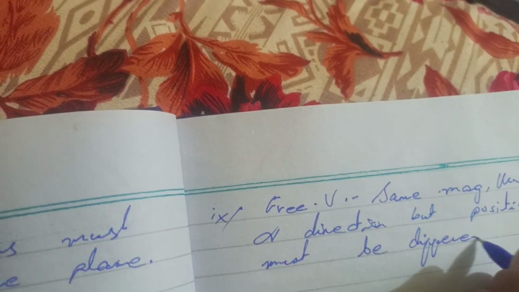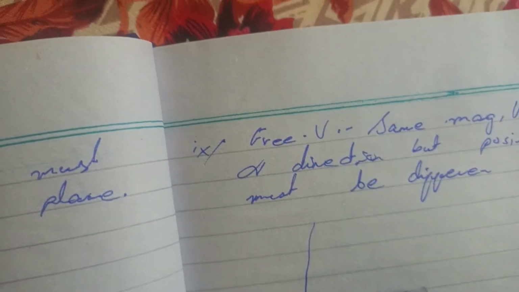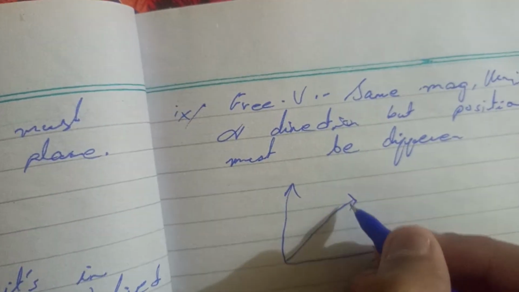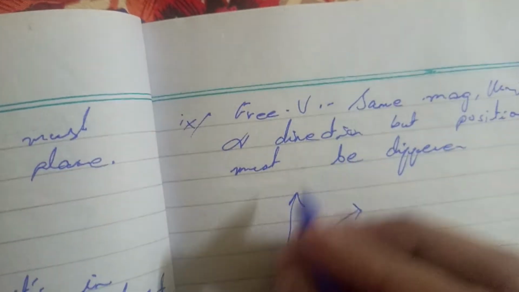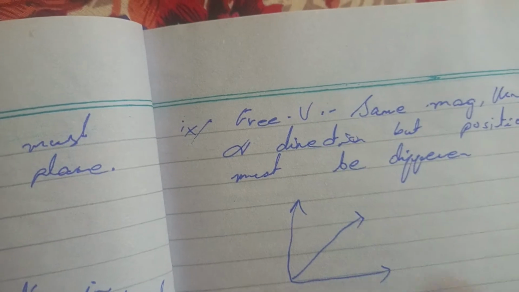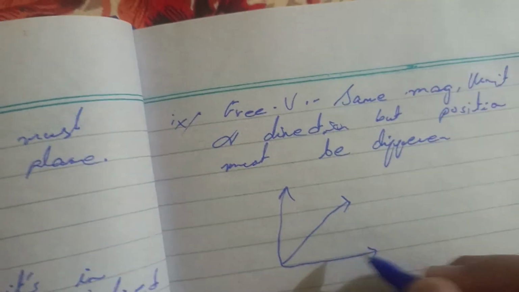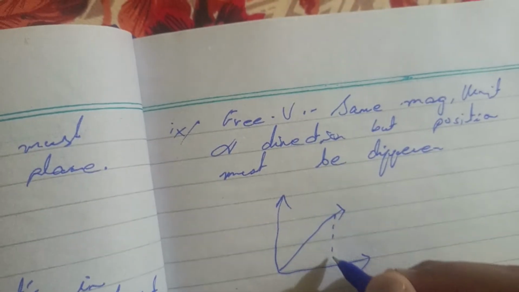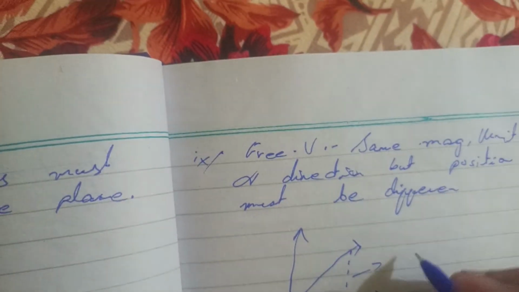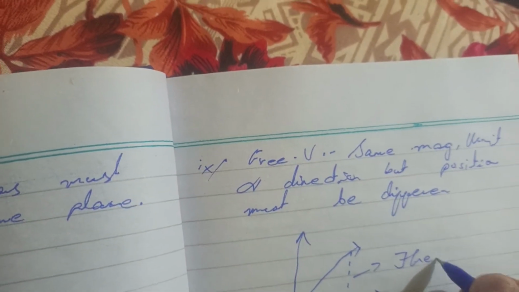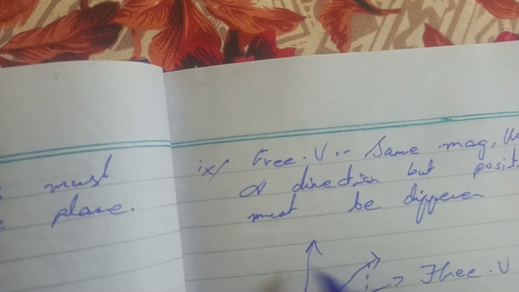For example, I have a plane here, and these are called the coplanar vectors, as we discussed previously. But if I draw this line here, it is called the free vector, because it has the same magnitude.